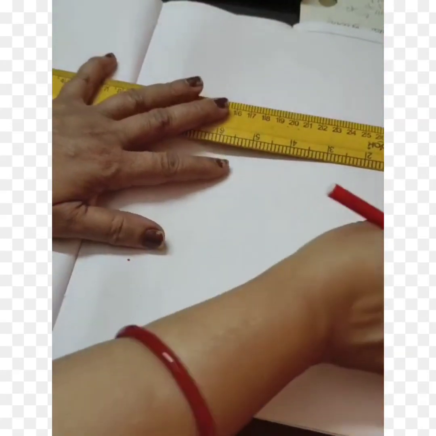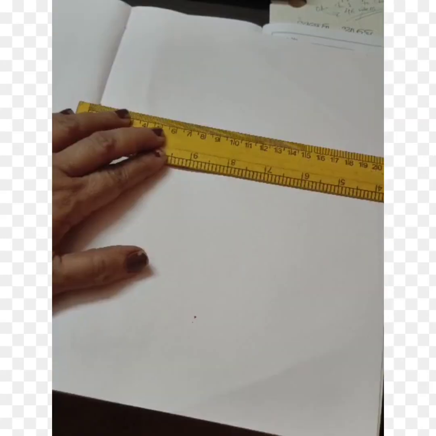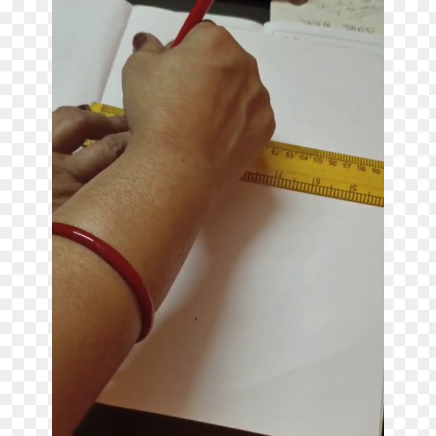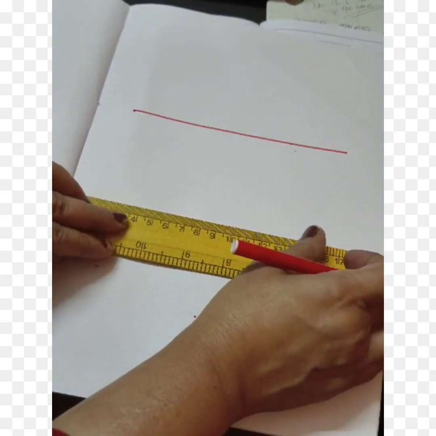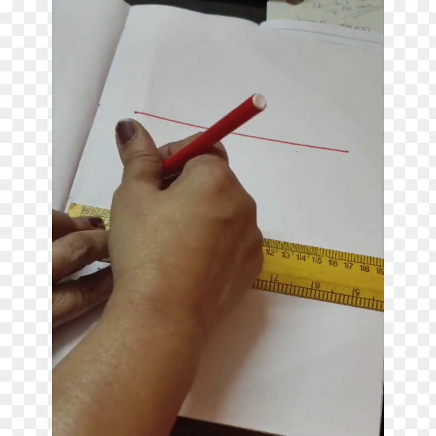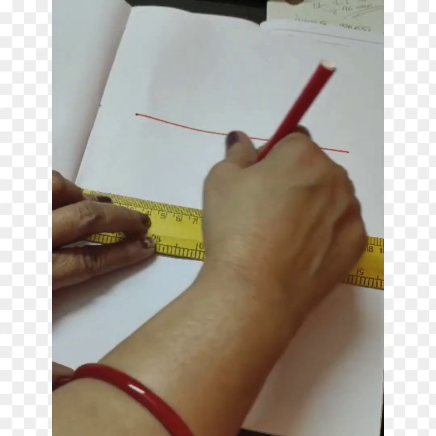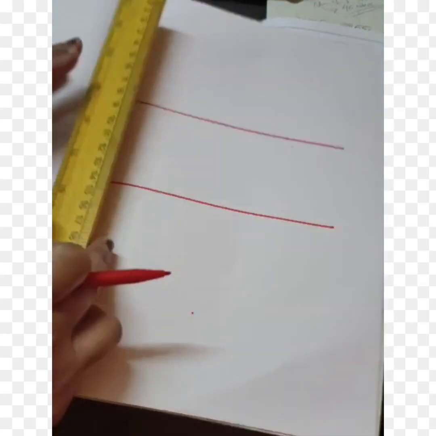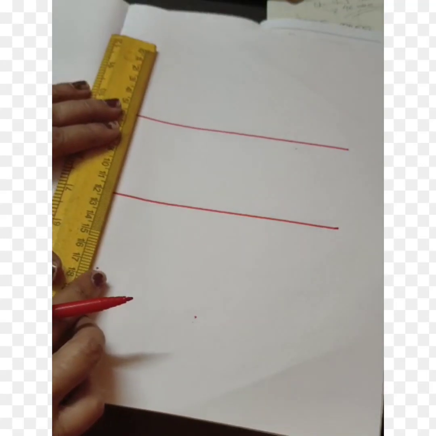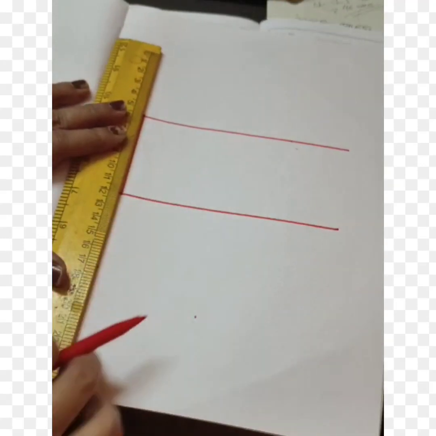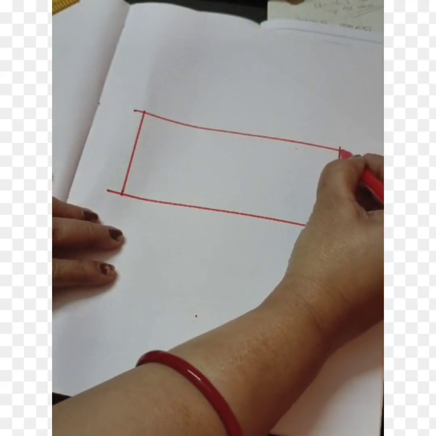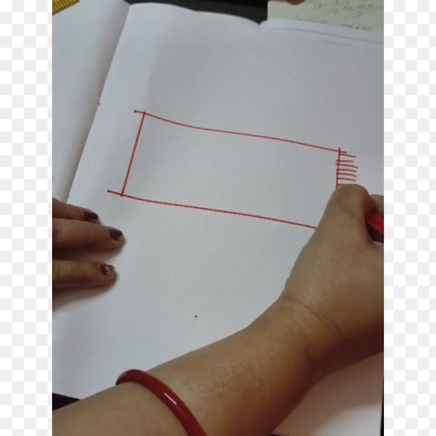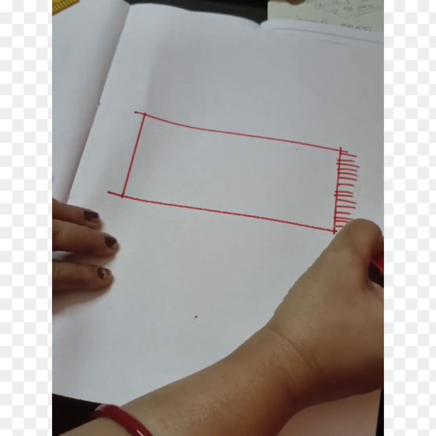Now let me draw another picture. This is one straight line. Another straight line. Almost like a rectangle shape. Then we can draw some smaller lines here.